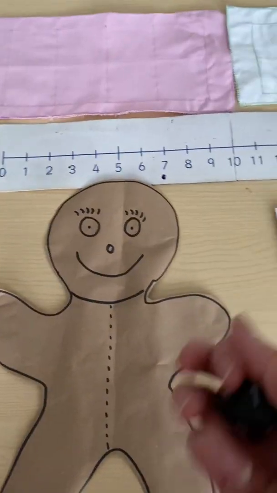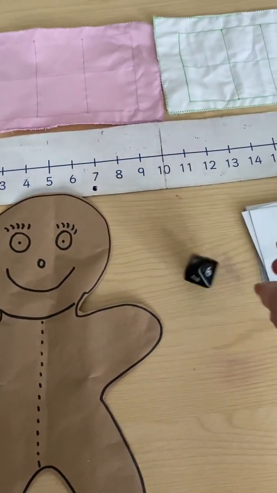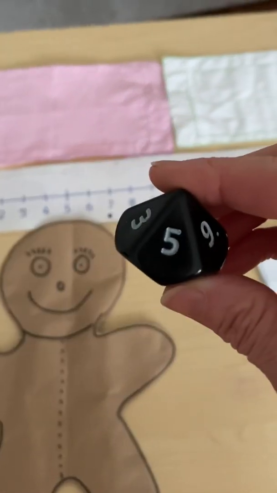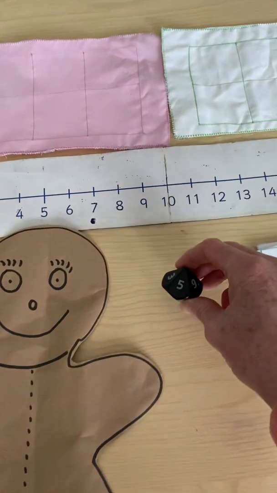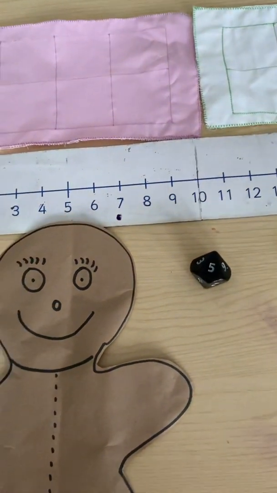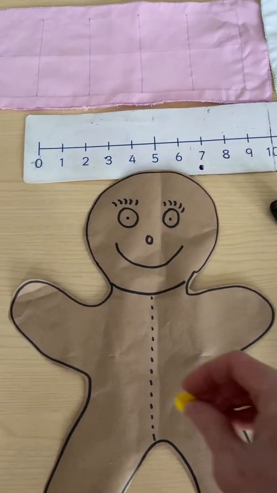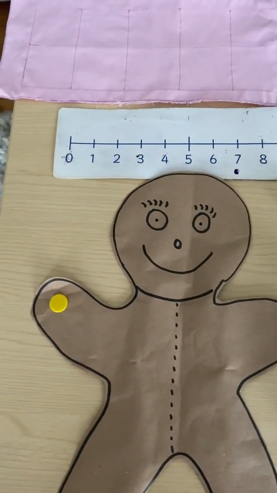So what we're going to do is I'm going to roll the dice. Oh, what's it landed on? There we go. What's it landed on? 5. And what we're going to do is double that number, but what we're going to do is use the gingerbread man. So I'm going to place 5 buttons on here.